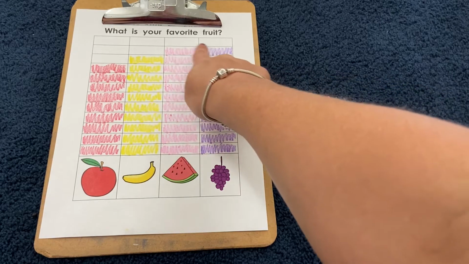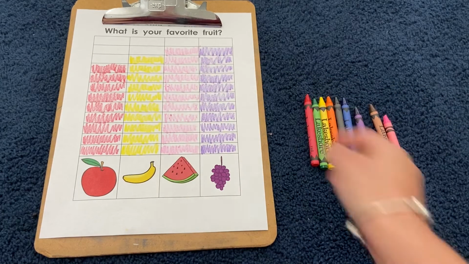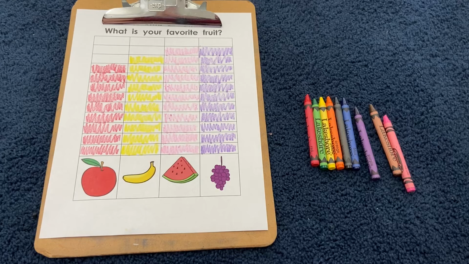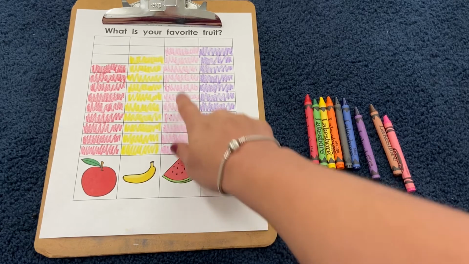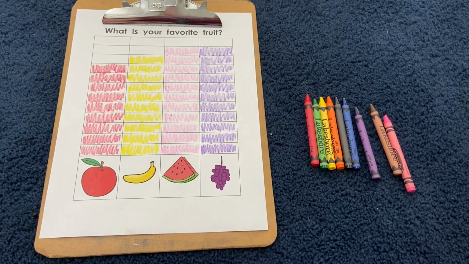They have the same amount. They are equal, which means they have the same amount of boxes, which means the same amount of people voted for watermelon as voted for grapes. This was really fun to be able to do a graph together.